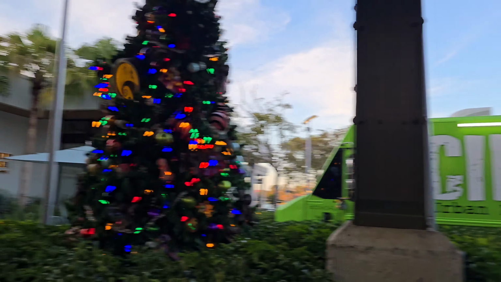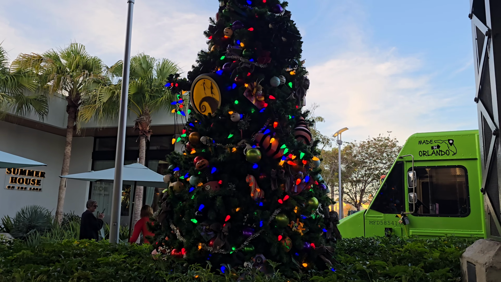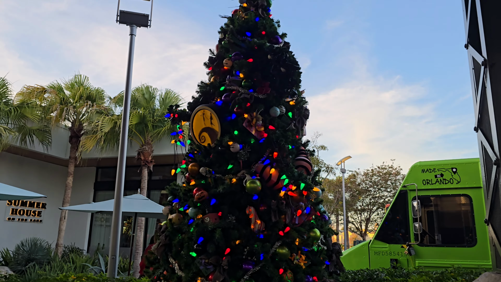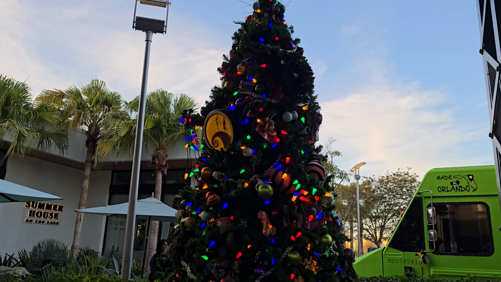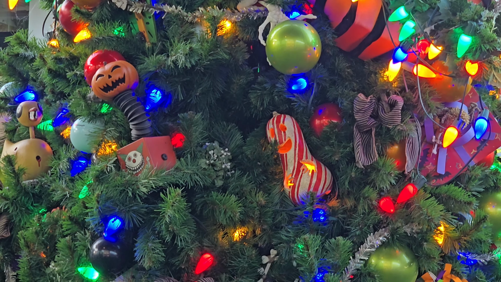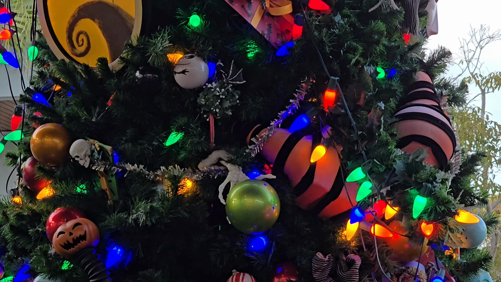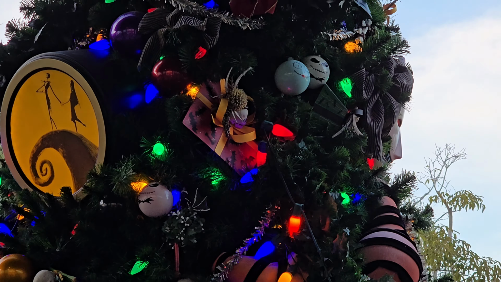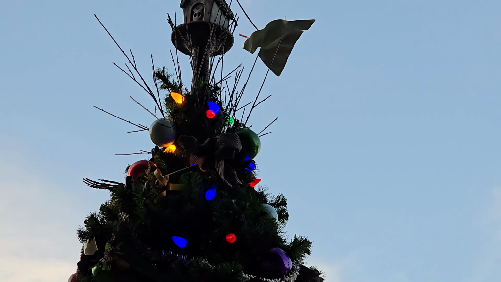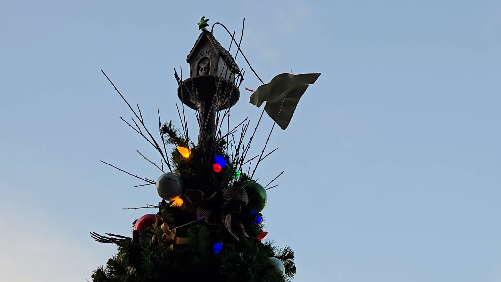Our next tree here, also by the food trucks, is going to be the Nightmare Before Christmas tree. I really like this. I think the little emblem here of Jack and Sally with the moon is really cool. And then you just have lots of little nods to the film, making this tree a little spooky, but a little Christmassy at the same time. Alright, I believe we only have 2 trees left. Oh, look at the top. We got Zero's doghouse. Alright, let's head over to our next tree.